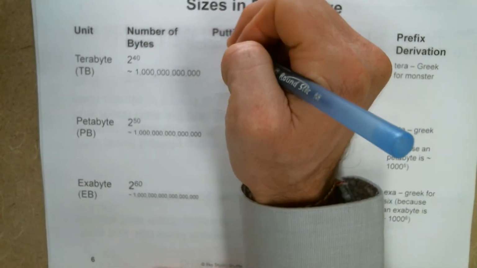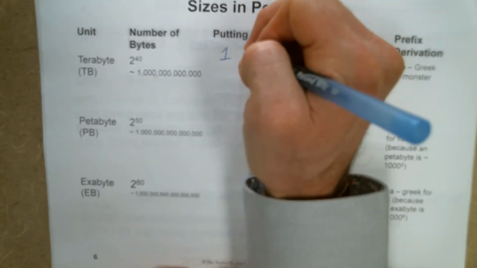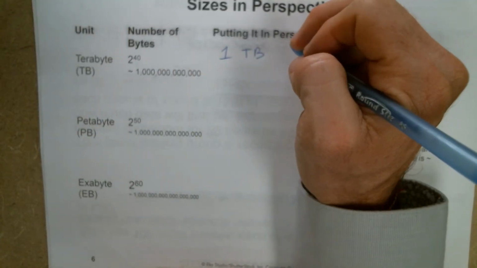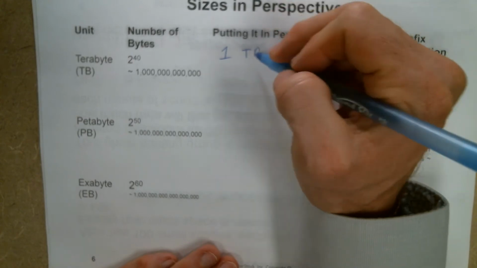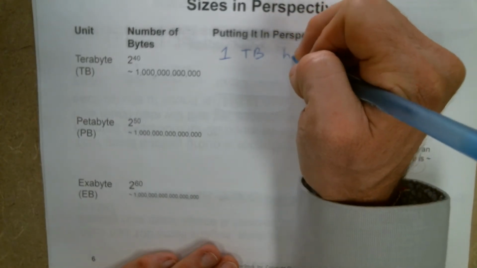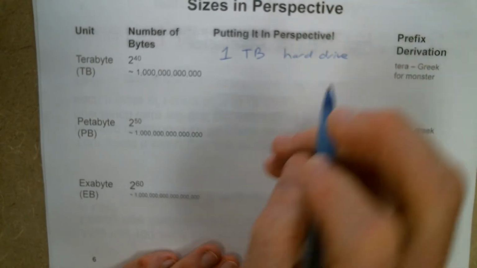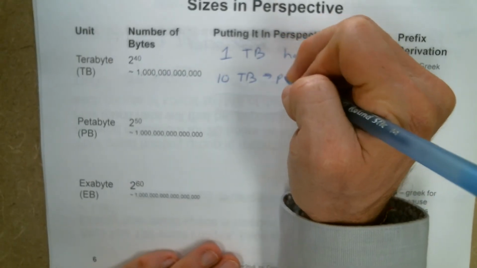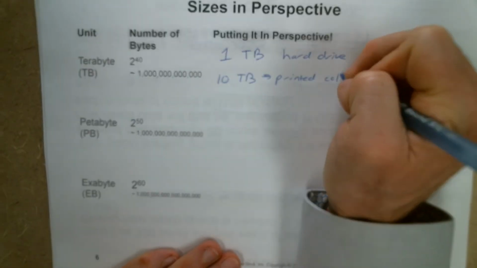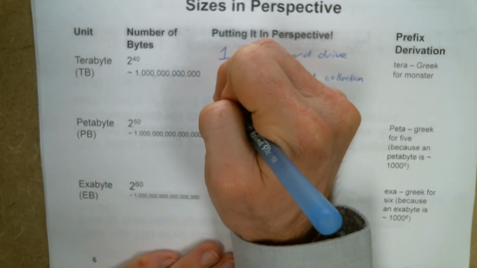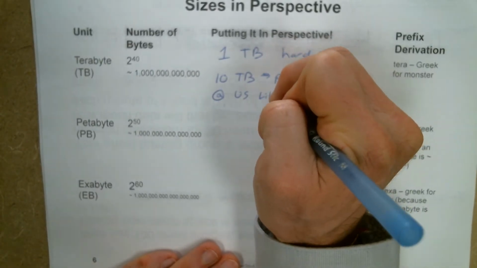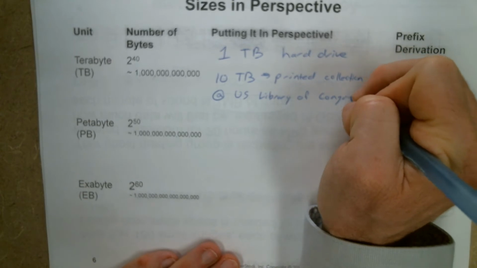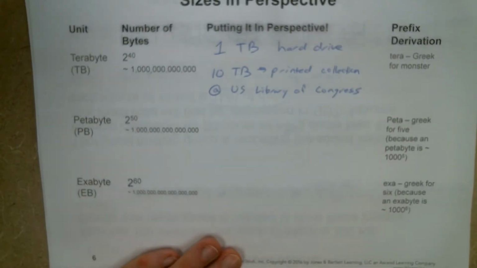So 1 terabyte is what you're basically seeing most hard drives are at now. Instead of having a 300 gigabyte hard drive, most hard drives these days are up in the terabyte range. So it's not unusual to see a 1 terabyte hard drive. And 10 terabytes would be enough for the printed collection at the U.S. Library of Congress, which is the biggest library in the United States. So you can store a lot of text with 10 terabytes of data.